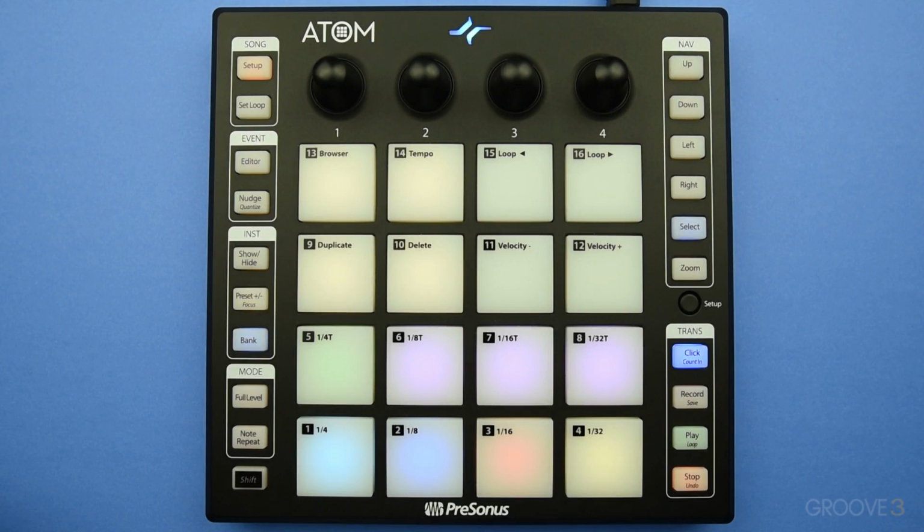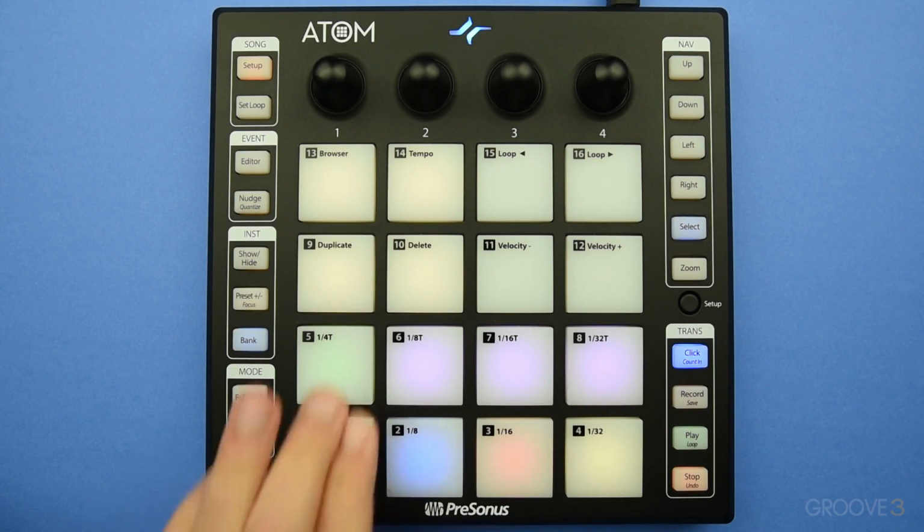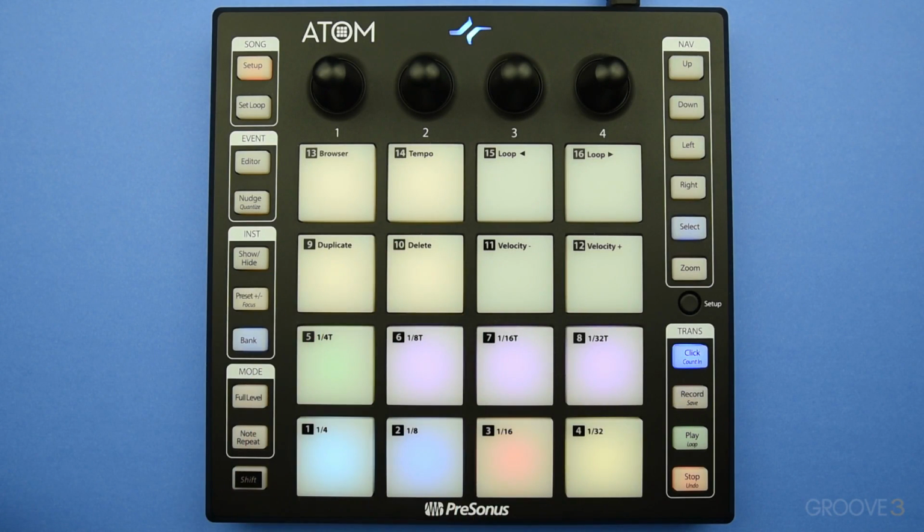Now let's move down to the next series of pads that are used for selecting and editing events. Pads 9 and 10. Pads 9 to 10 in the song setup mode are used to control event clips within your sequencer. We'll be talking about MIDI editing in depth in future videos, but I wanted to cover these basic controls now as they are part of the song setup menu.